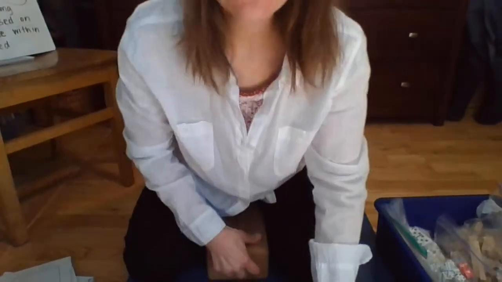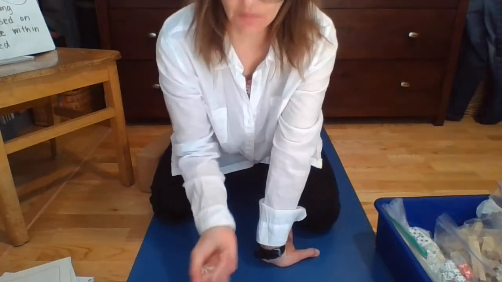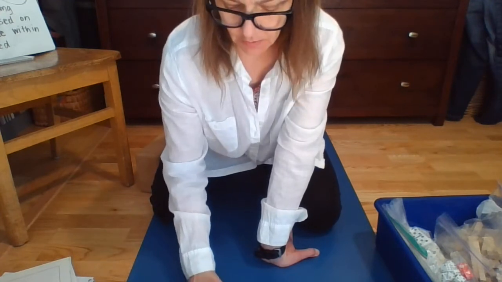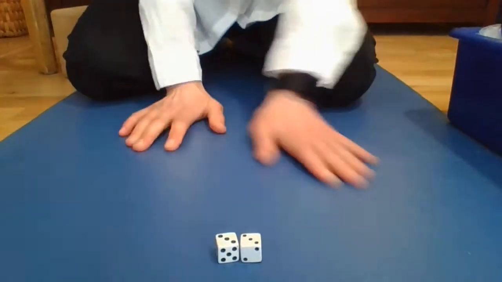I'm going to use the dice. I'm going to use the dice with the dots. You're going to need 2. Let's move, and maybe I can do it just kind of that way. For this, you're going to go ahead and roll, and you're going to get 2 numbers. With that, you're going to go ahead and make a 2-digit number.